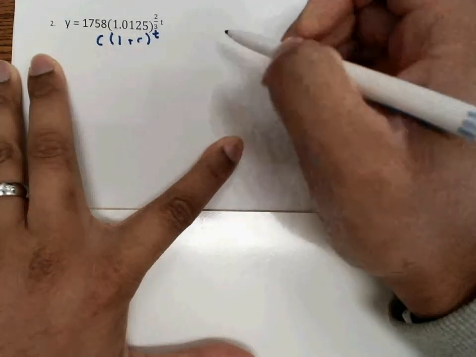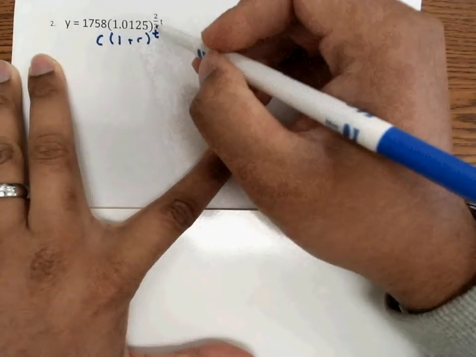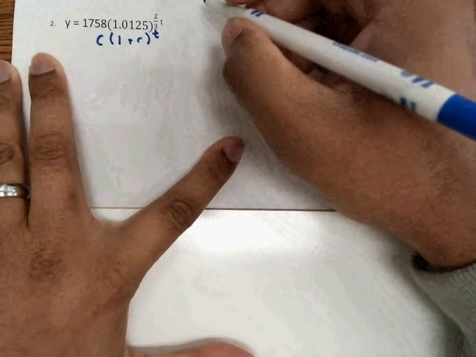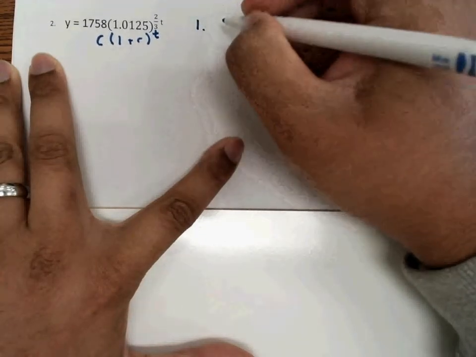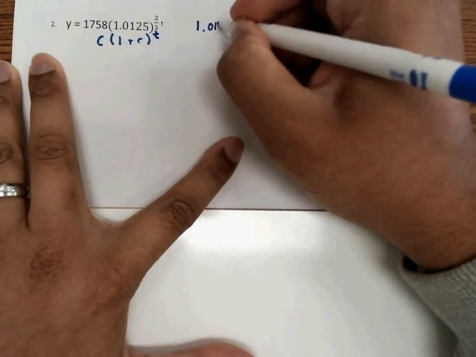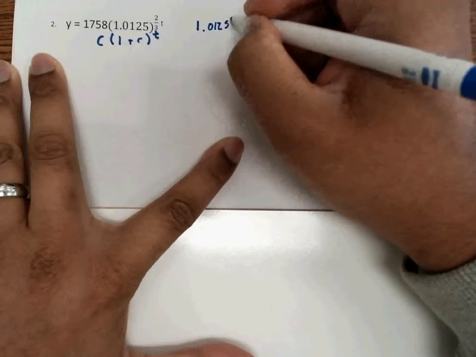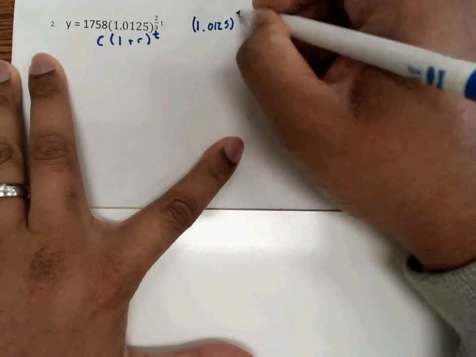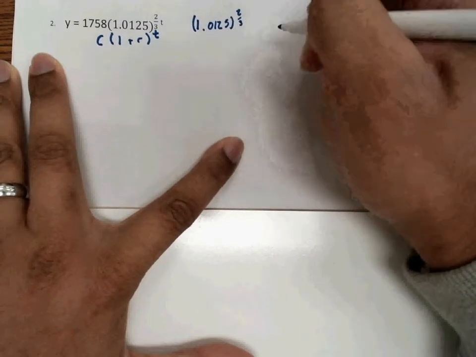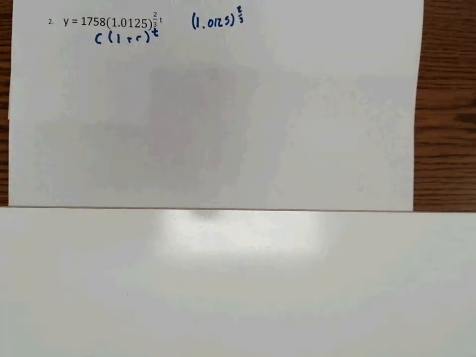So what we actually have to do is take this inside of our parentheses and raise it to the 2/3 first. I'm going to take 1.0125 and raise it to the 2/3. Now I'm going to give you a minute to think about how we can actually do this.